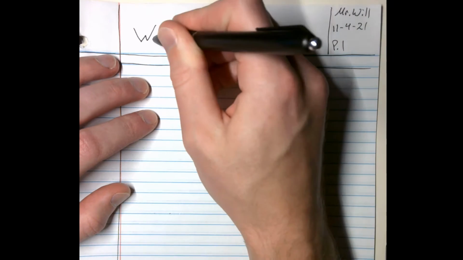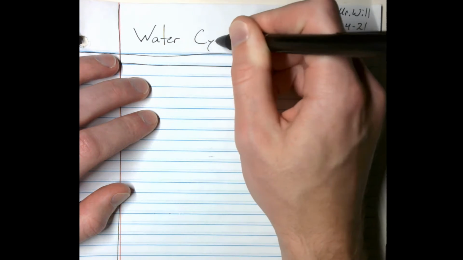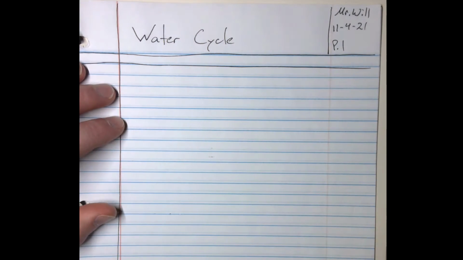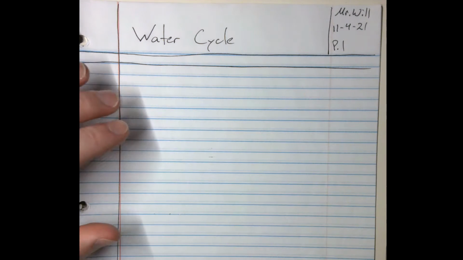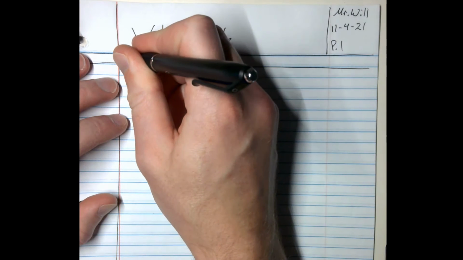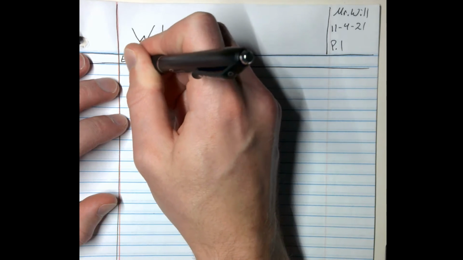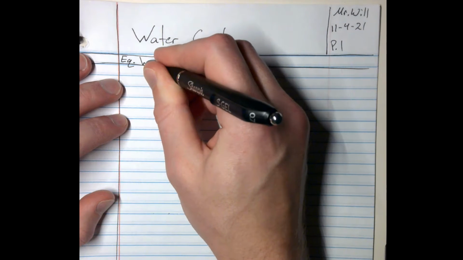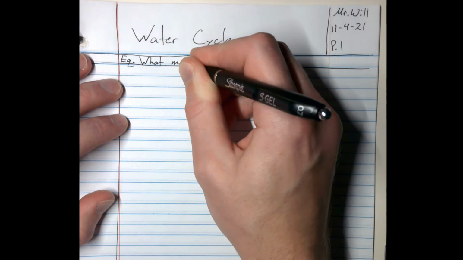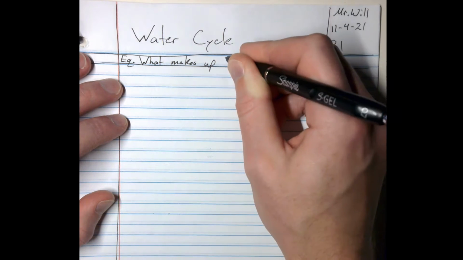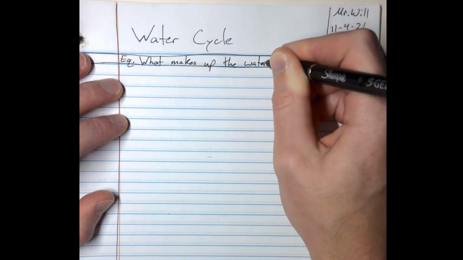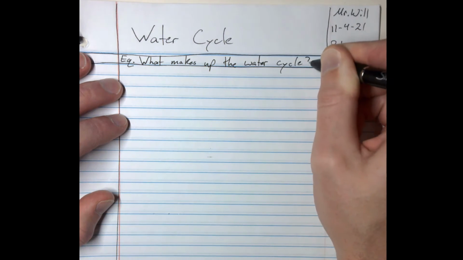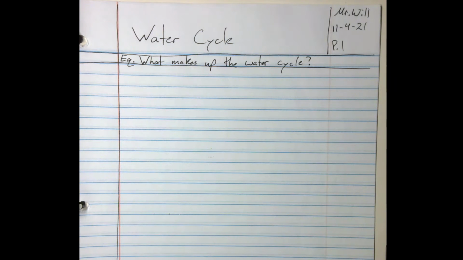So today's topic is going to be the water cycle. Super exciting, I know. I found a really cool water cycle song. I don't know if it's the same one that you think, but I like it, and we're going to listen to it later. Essential question, the EQ for today, is what makes up the water cycle? Question mark. So we're going to go over the basics of the water cycle, draw some pictures as well.